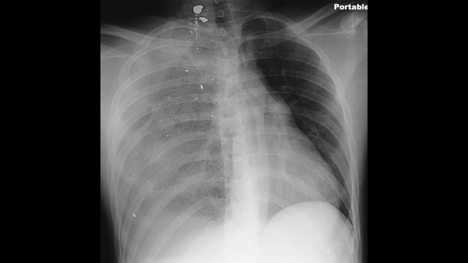The increased opacity in the right apex represents blood layering dependently within the pleural space, while the lucency in the right base represents air rising to the least dependent portion. This combination of air and fluid within the pleural cavity gives the mixed appearance and distinguishes a hemopneumothorax from a simple pneumothorax or hemothorax. The key feature here is the mediastinal shift to the left, confirming tension physiology.